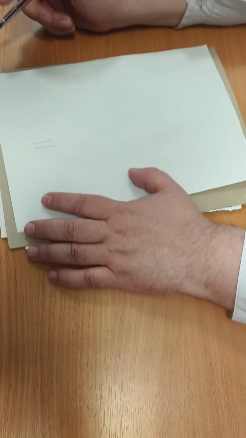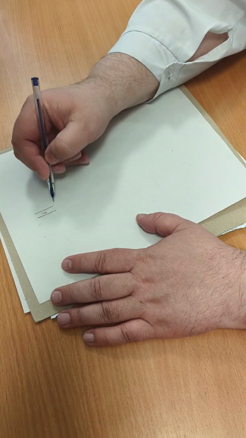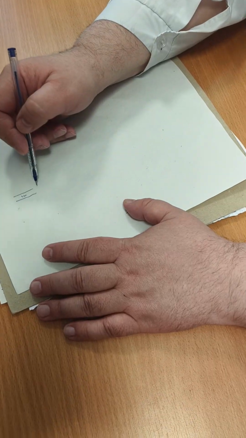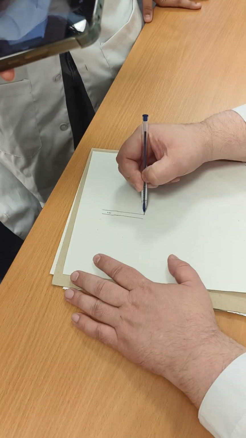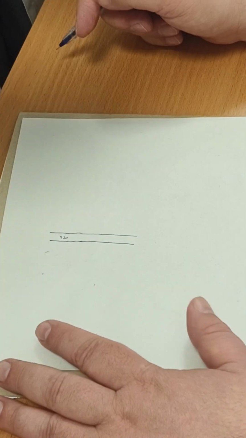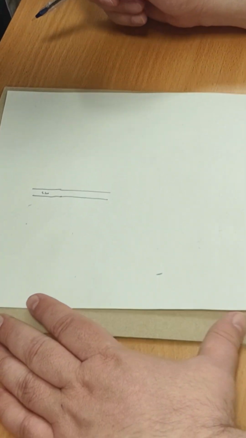Popliteal. Where is the border between femoral and popliteal? Hiatus adductorius. Yes, hiatus adductorius. It is the place where canalis adductorius opens into the popliteal fossa.